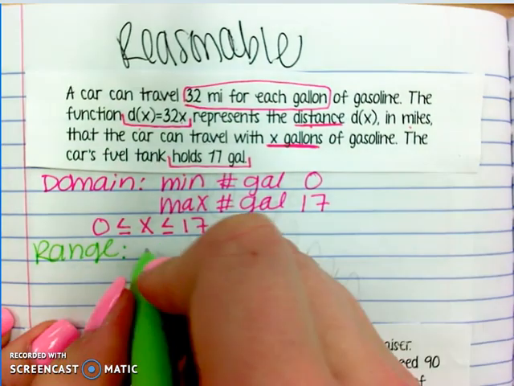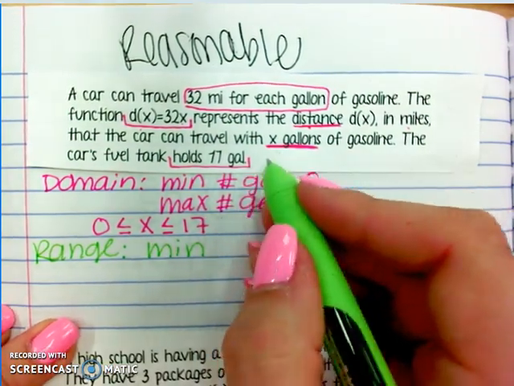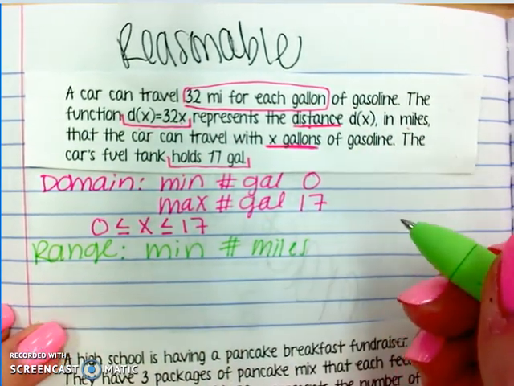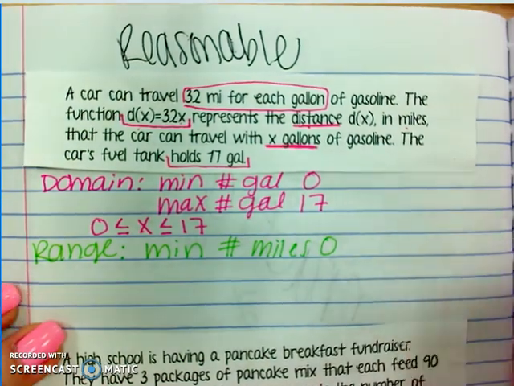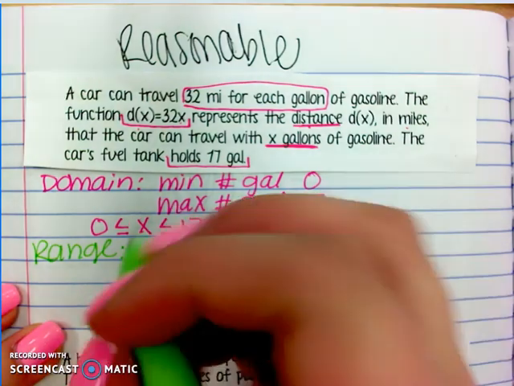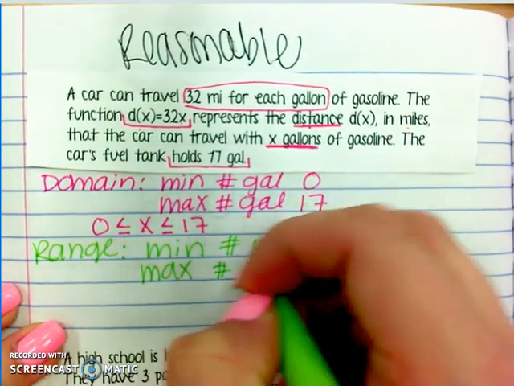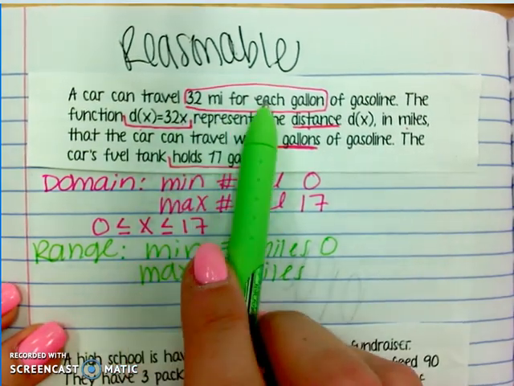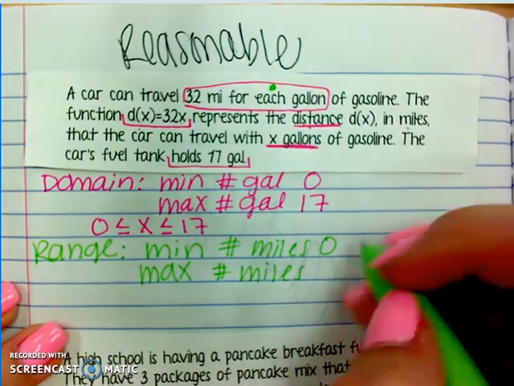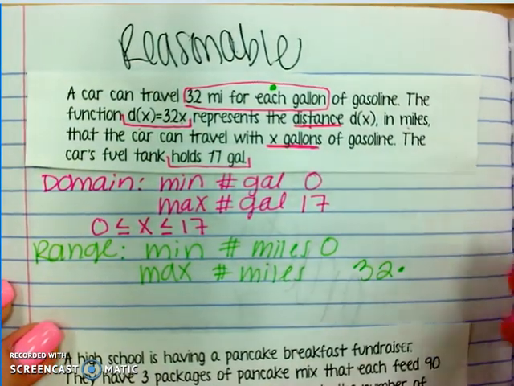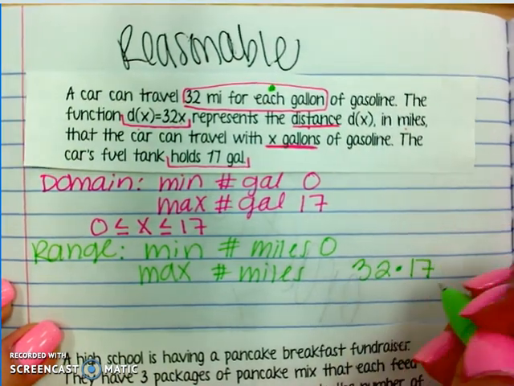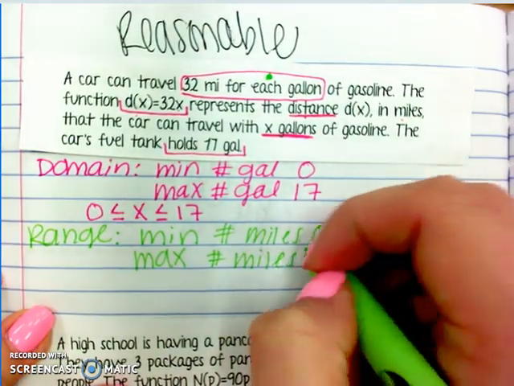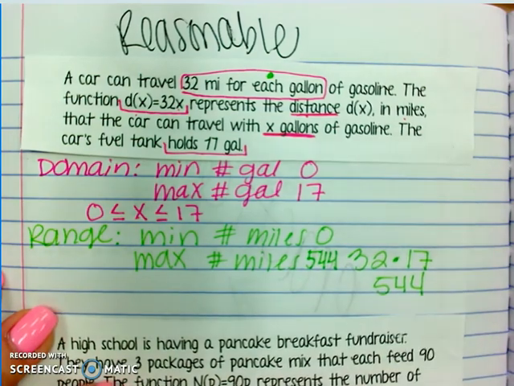And then the range. We've already done gallons. The other thing that we're looking at is distance in miles. So the minimum number of miles that I can travel is 0. I can't travel negative miles. If I use 0 gallons of gas, then I'm going 0 miles. The max number of miles that I can travel, okay, if it's 32 miles per gallon or each, that's multiply. So 32 times the 17-gallon tank is 544. So you could potentially travel 544 miles.